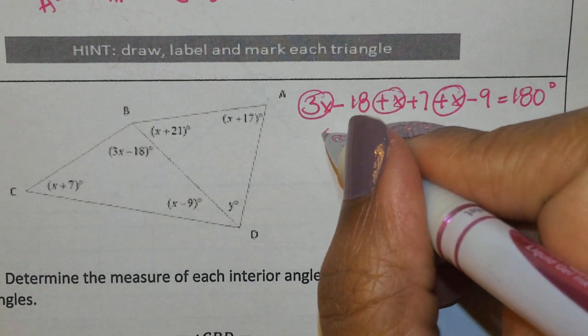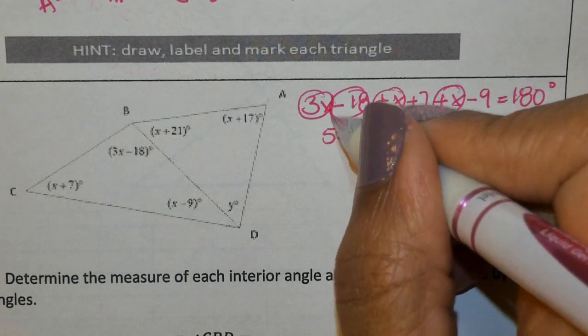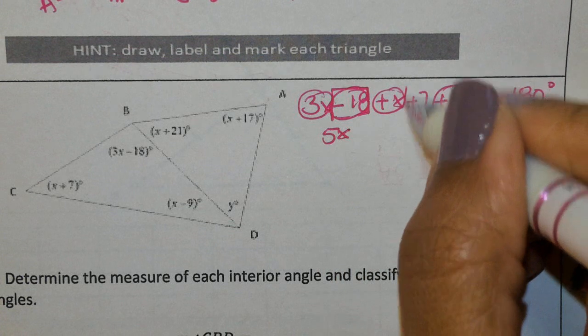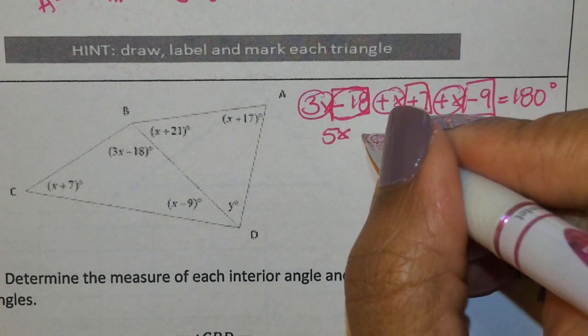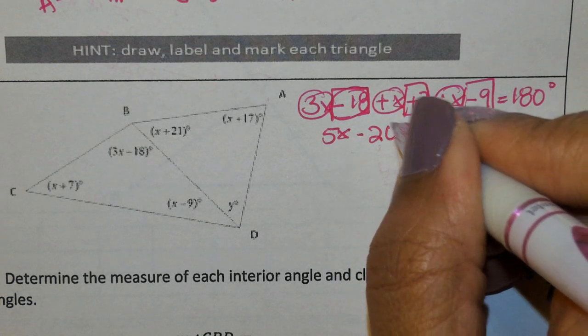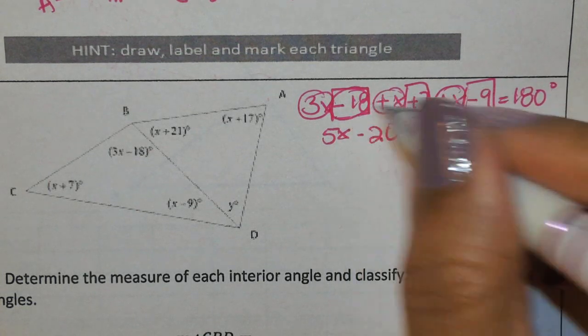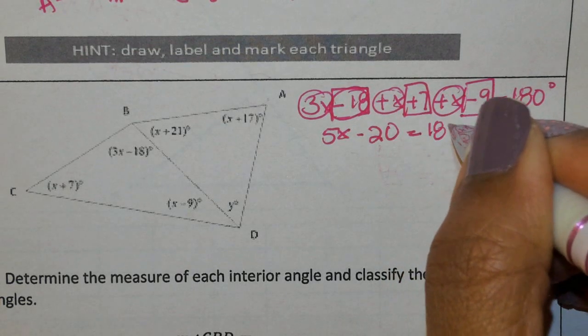We end up with 5x. We go ahead and combine our numbers on both sides, and so that should be negative 20, negative 11, and 9. And then, of course, bring down the 180.